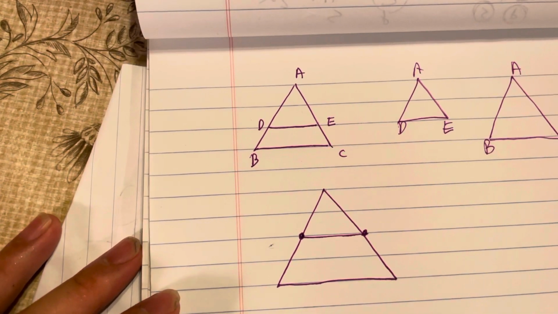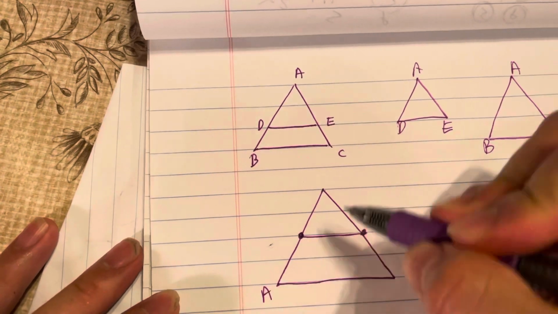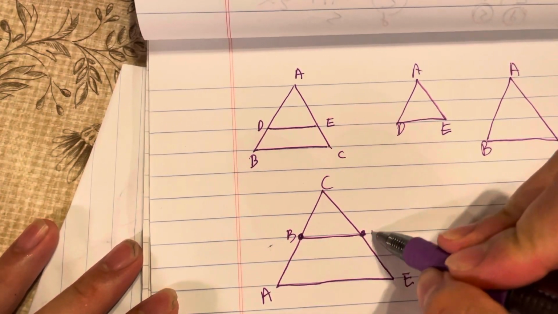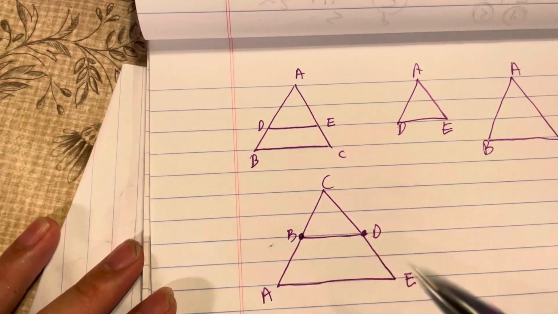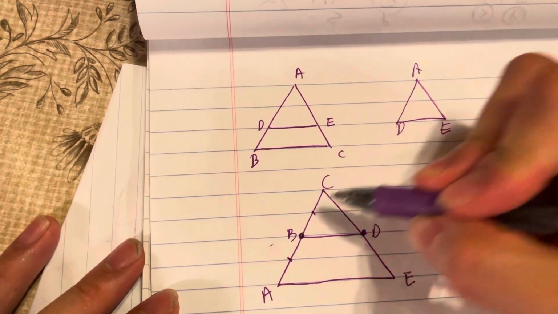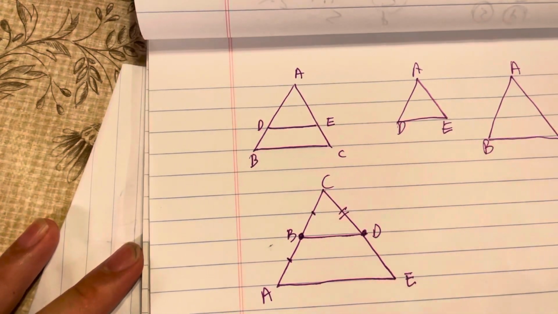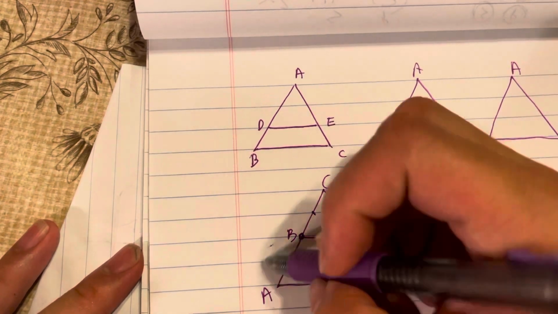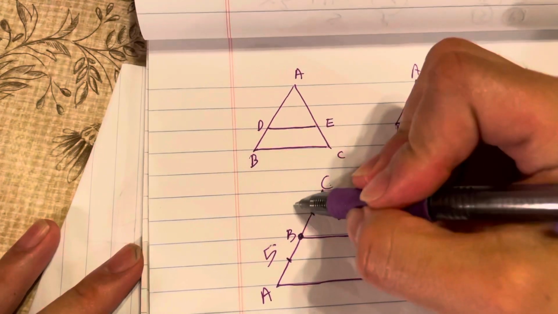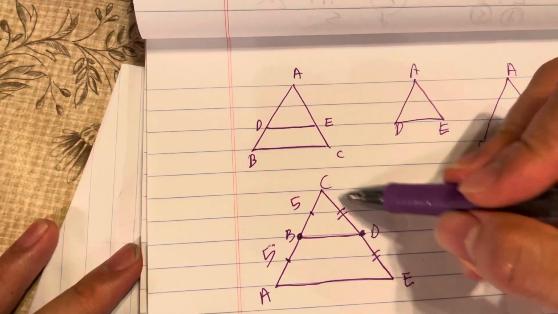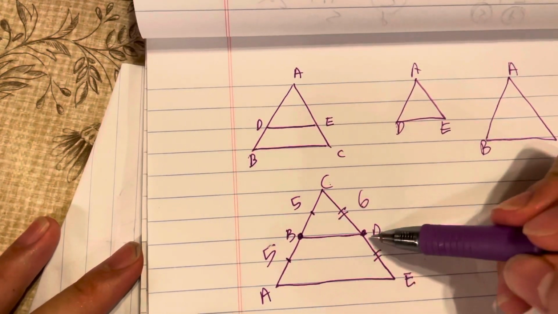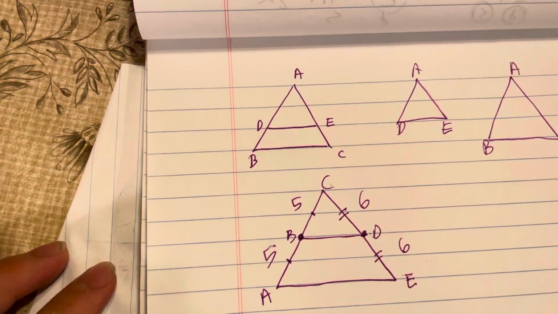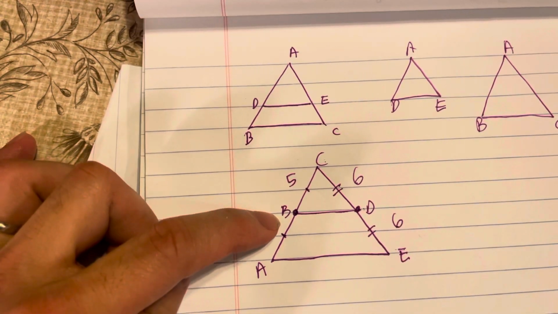So what's the special feature? Let's call this A, C, E, and then B and D. Because this is the midpoint, this side is always going to be equal to this side, and CD is always going to be equal to DE, okay? So, for example, if I told you that AB is 5, you already know BC is going to be 5. And if I tell you that CD is 6, then you know that DE is going to be 6 as well. Now, that's that with the mid-segment line.